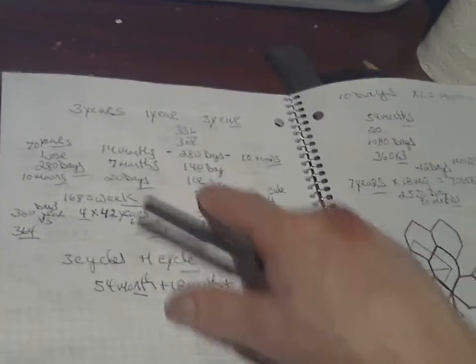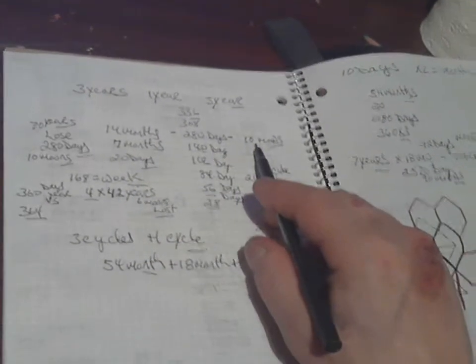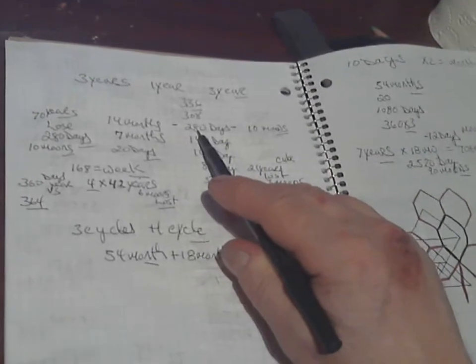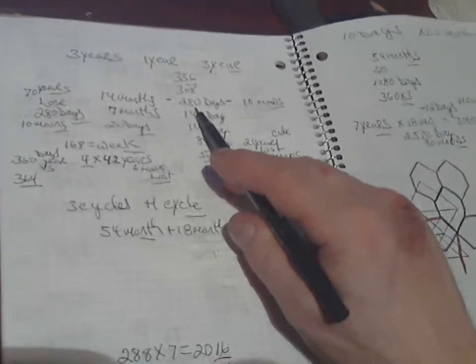There's just so many numbers. I'm a little overwhelmed. So let's continue on. I was working on the Mayan here, the same thing. 280 days, 14 months. 280 days, 10 moons lost. 28 days, 280 days lost. 10 moons, 10 by 28 is 280 days.